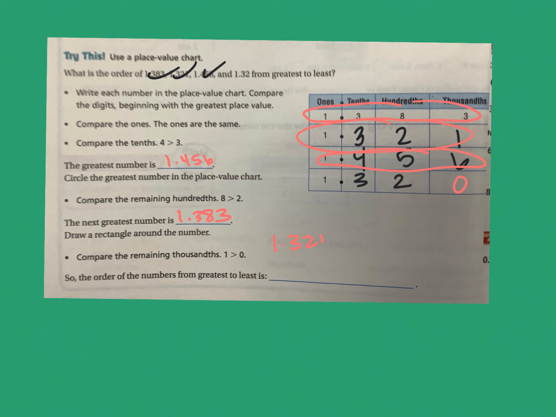So the order of numbers from greatest to least was 1 and 456 thousandths as the largest, then 1 and 383 thousandths as the second largest, 1 and 321 thousandths as the third largest, and we could call this 1 and 320 thousandths or 1 and 32 hundredths. Either way is correct. That is ordered from greatest to least now.